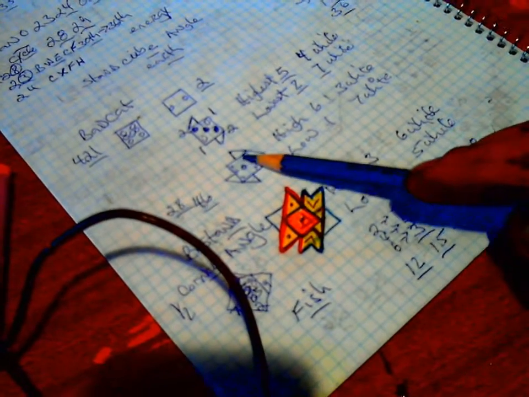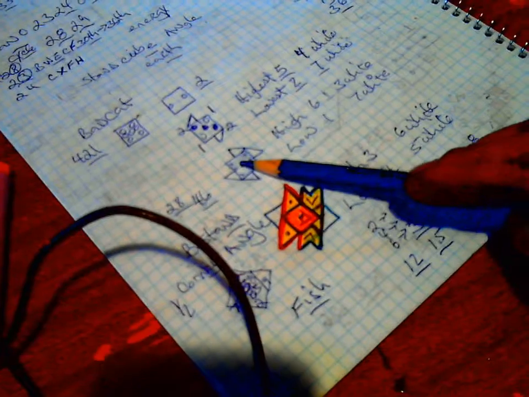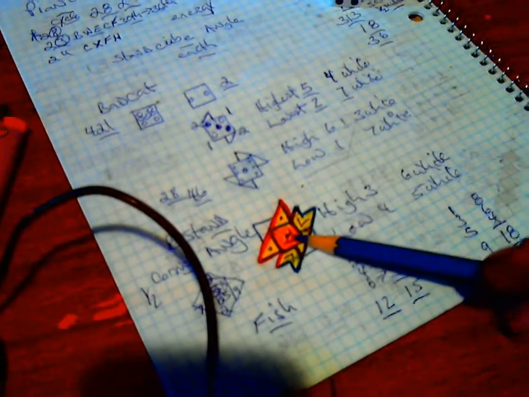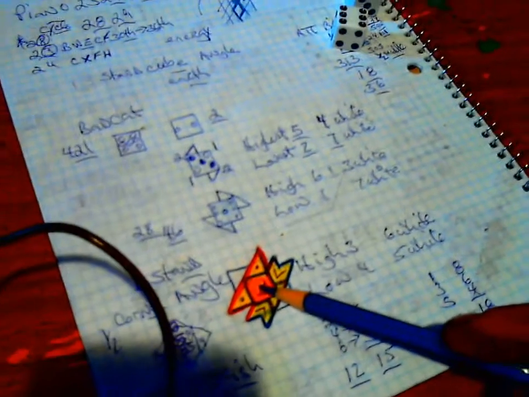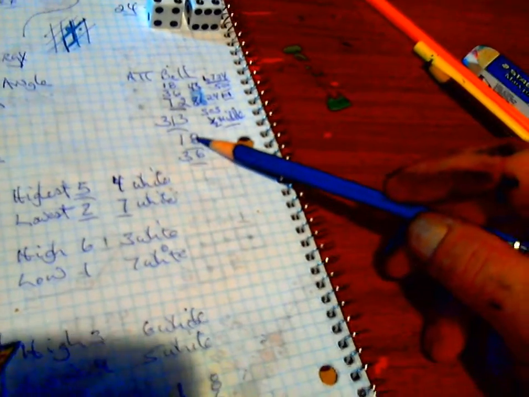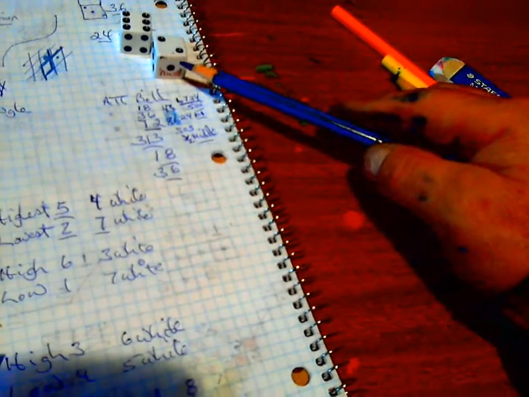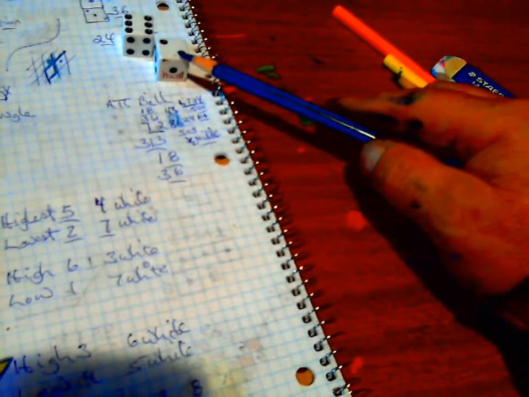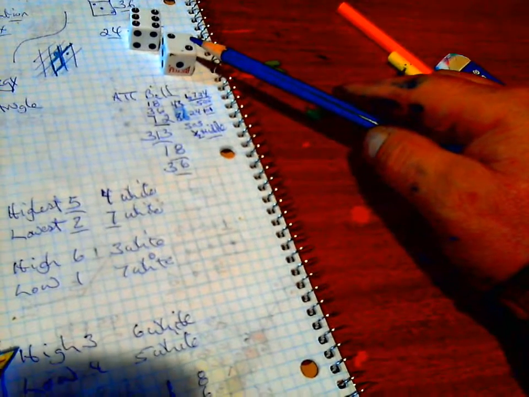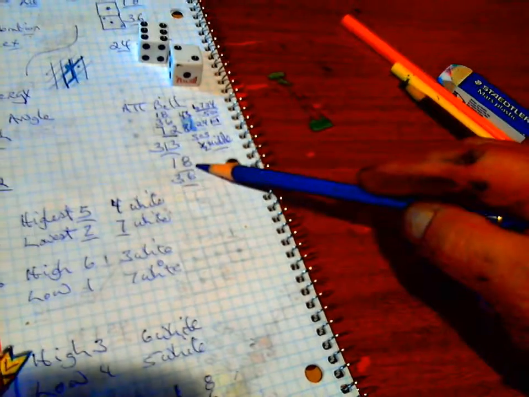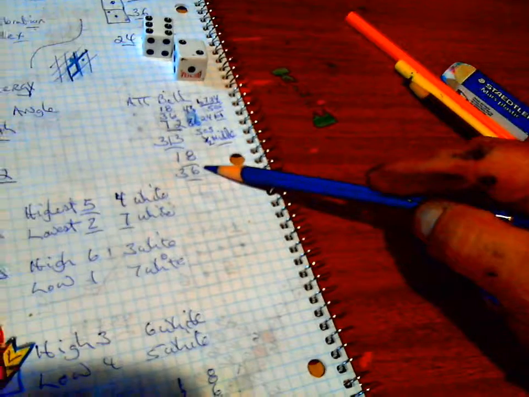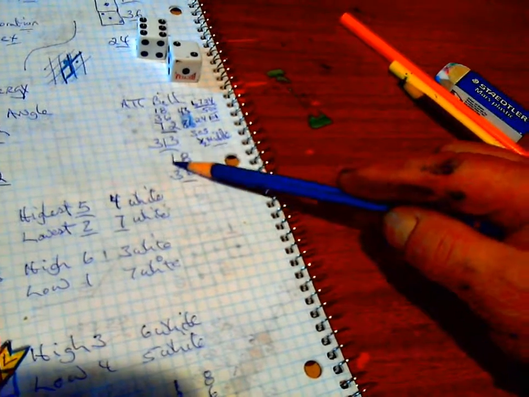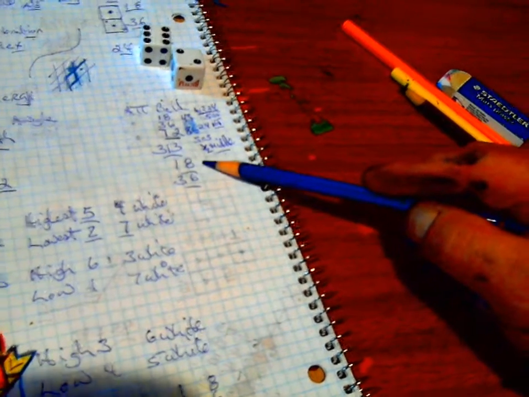This is number 2, and this is number 1. 1279. We know why 1279, right? Because how can I explain 1279? 1 has 8 white faces. 2 has 7 white faces. 1 and 8 equals 9. 2 and 7 equals 9. 1, 2, 7, 9. Why?